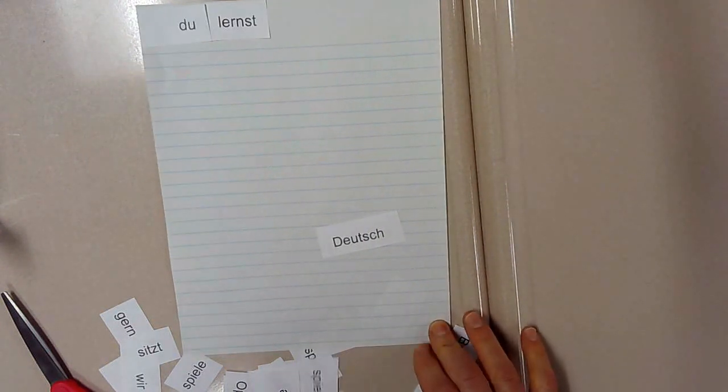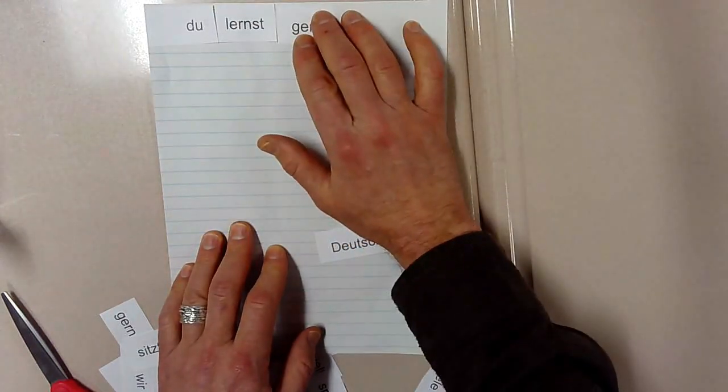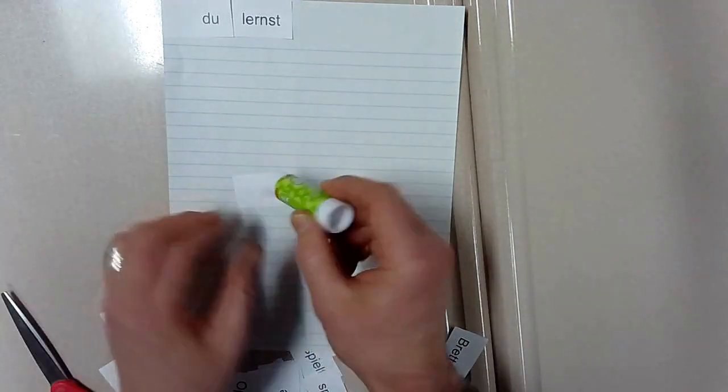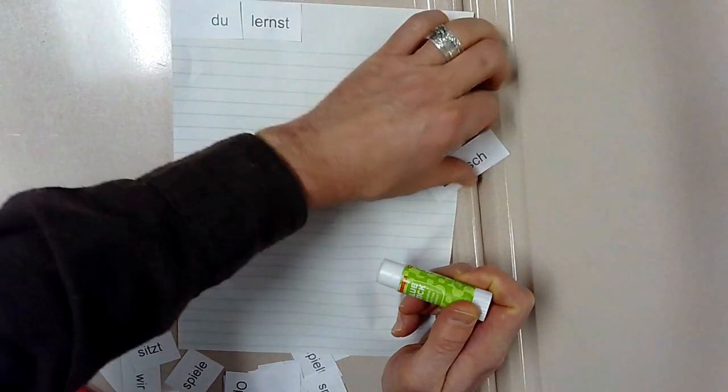All right, so I see Deutsch. We can learn German. And then the adverb is going to be the same in every one of these sentences with it, which is gern. Do you remember what gern means? Yes, with pleasure or gladly or happily. So we learn German, or you learn German, happily or with pleasure. So paste the other two cut out pieces of paper.